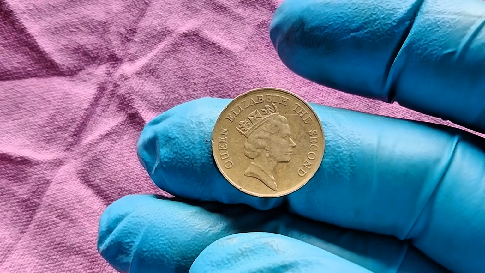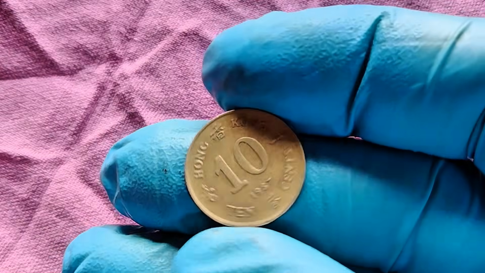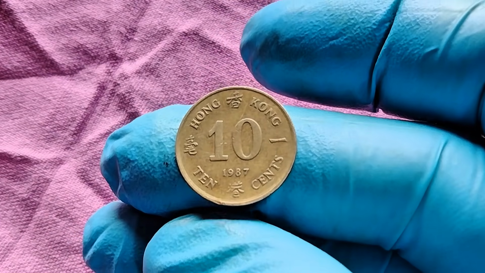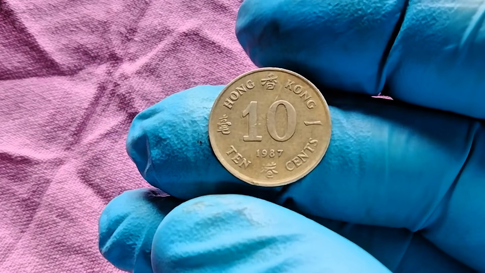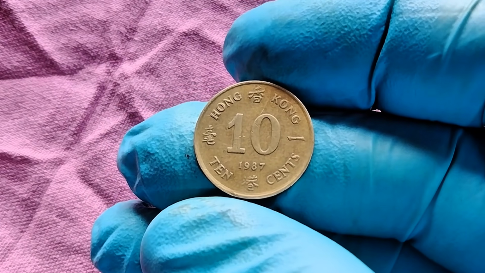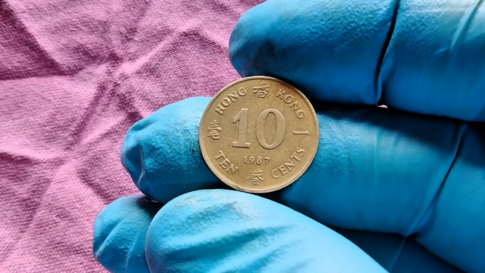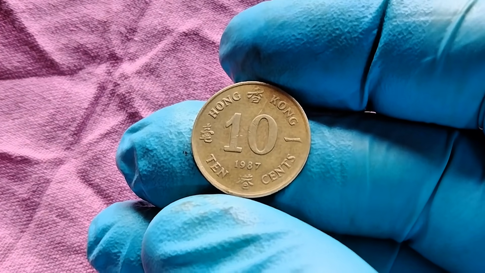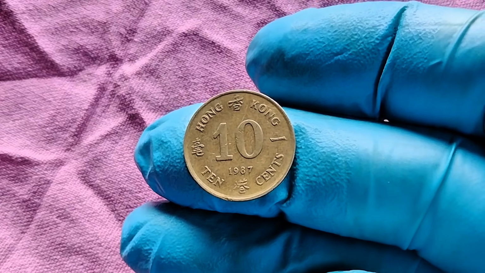The economic and historical context of the 1987 10 cents coin is very interesting. During the 1980s, Hong Kong was experiencing significant economic expansion. The territory had become one of the world's leading financial centers and a major hub for international trade and manufacturing.